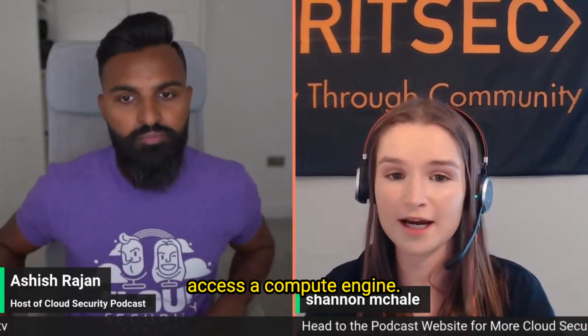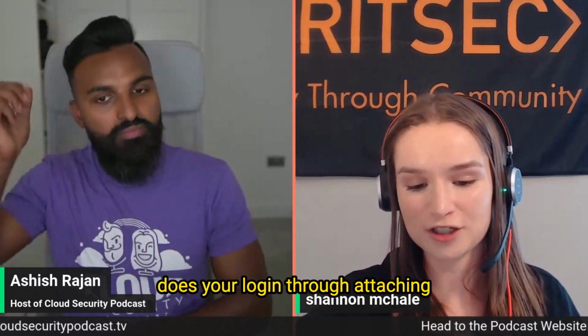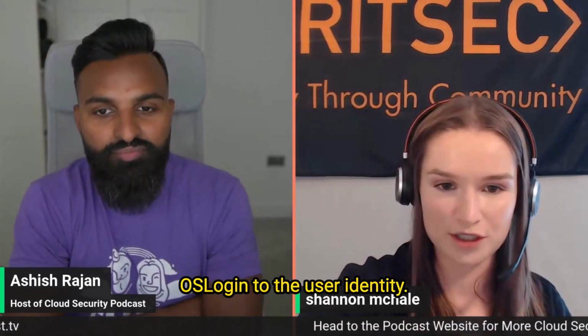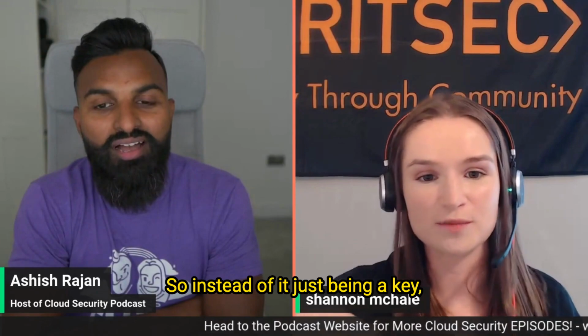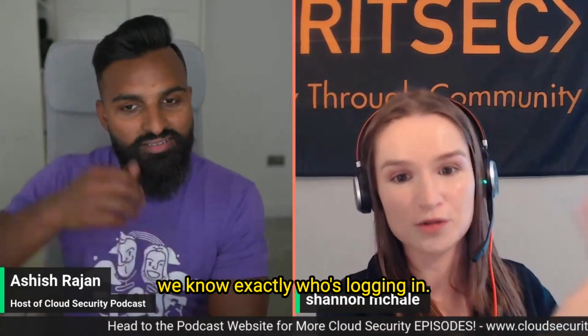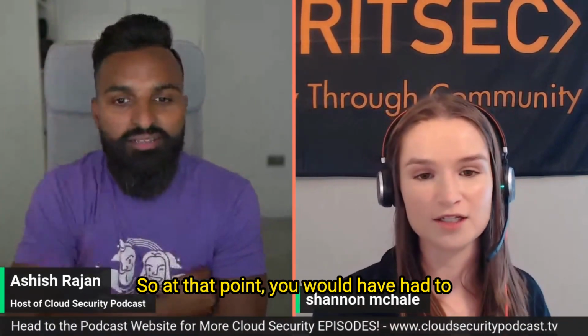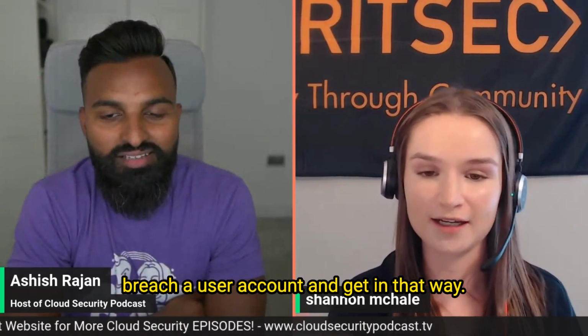So there's two ways to access a compute engine. It's either through SSH or through OS login. OS login, instead of using SSH, does your login through attaching OS login to the user identity. So instead of it just being a key, we know exactly who's logging in. So at that point, you would have had to breach a user account and get in that way.